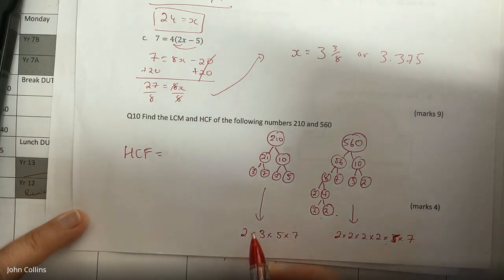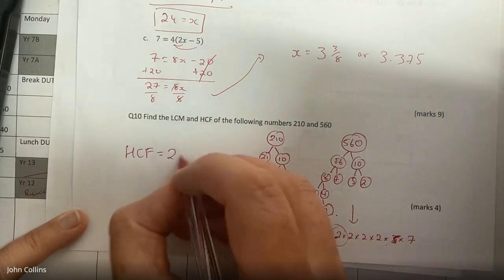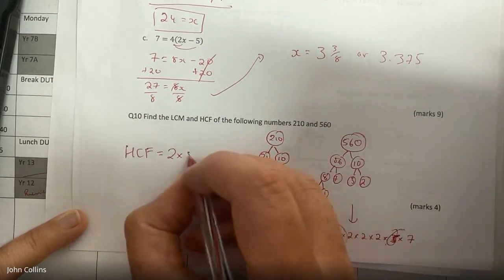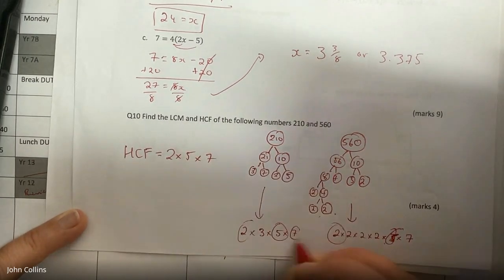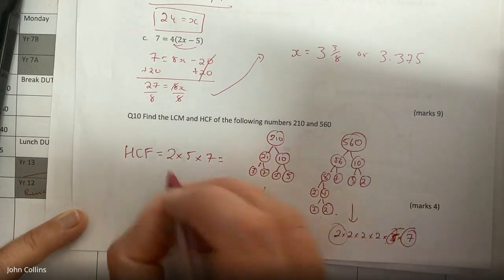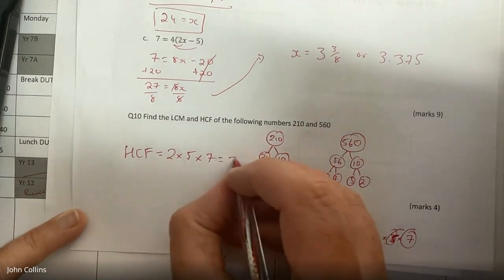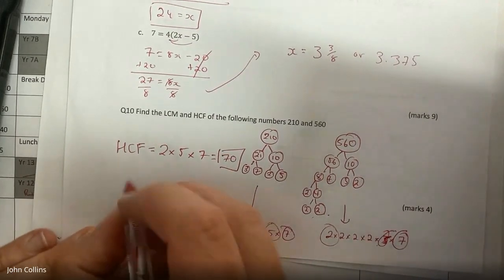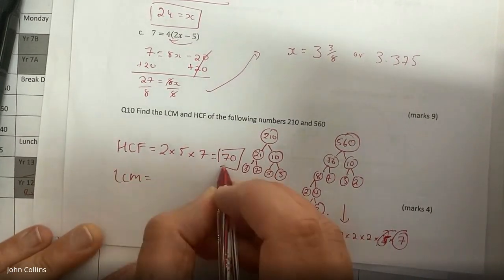Okay, so the highest common factor, I see a 2 here anyway. I see a 5 and a 7. 7 here as well. They're all common. So that's going to give, what, 70 as the highest common factor. Once I have the highest common factor, I move on to the lowest common multiple. I use it.